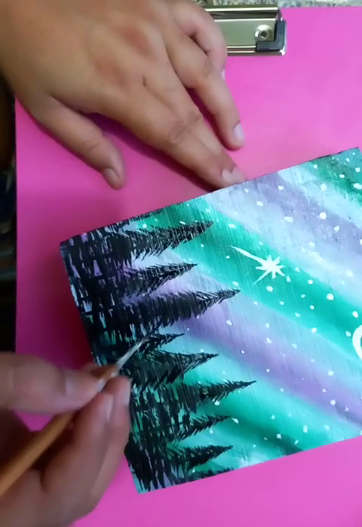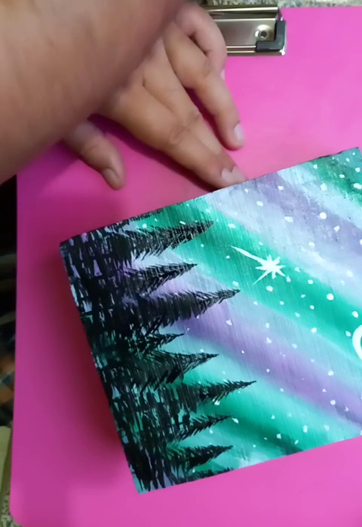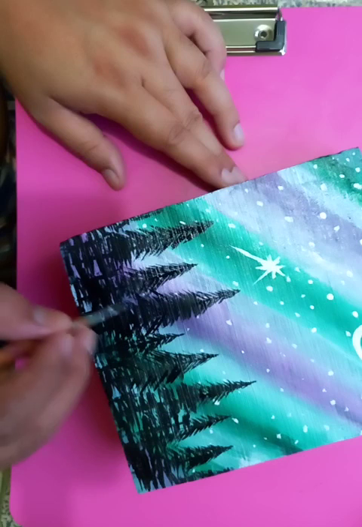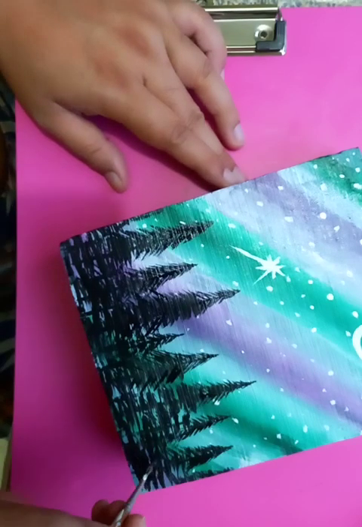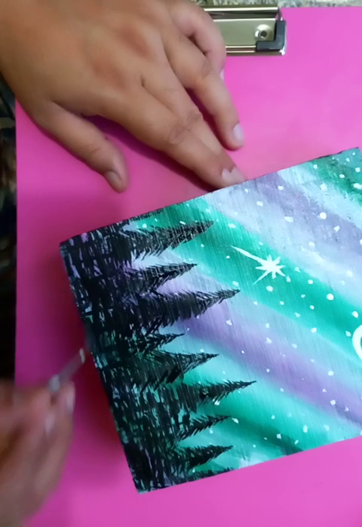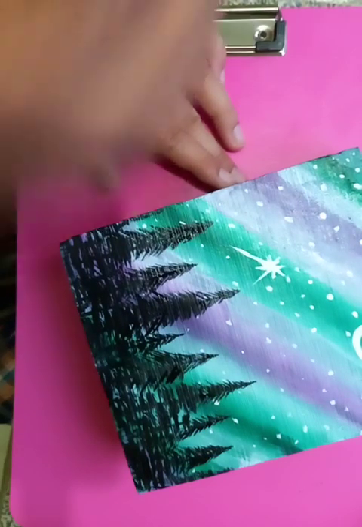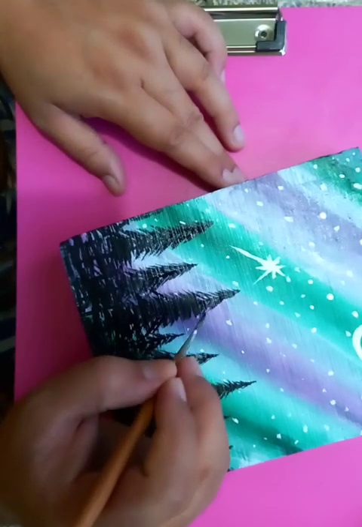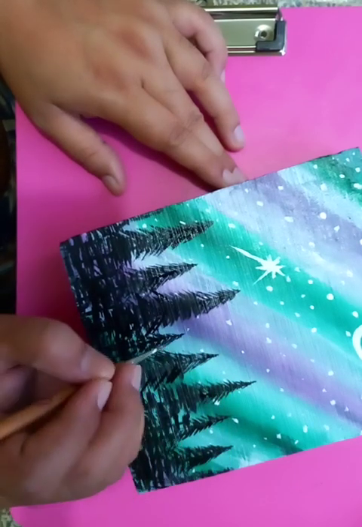Detailing, we're going to the last part of the borders, you can see here. Okay.